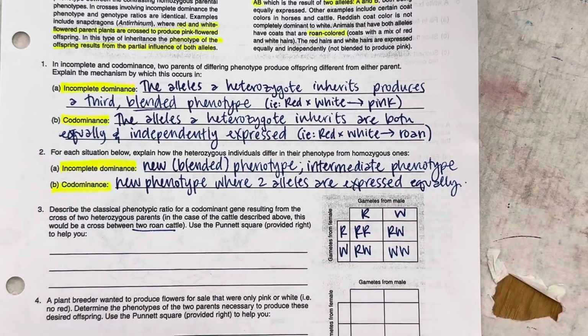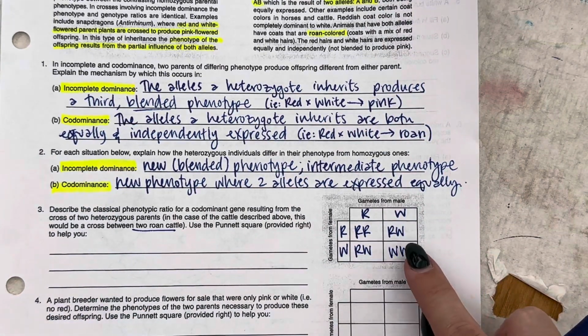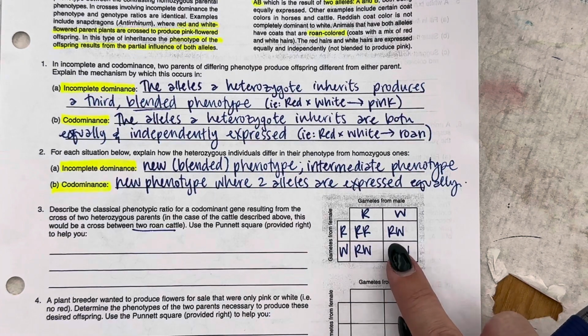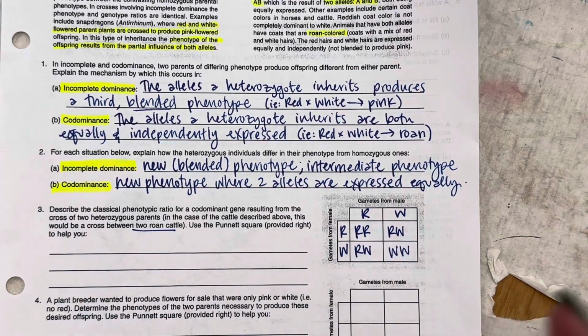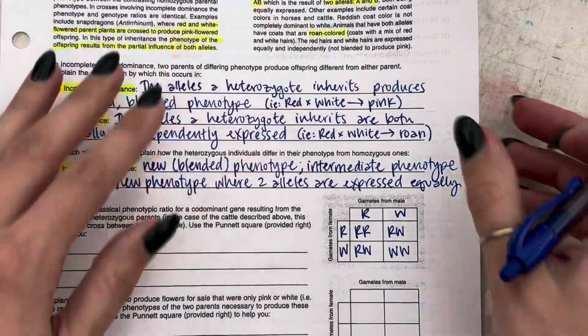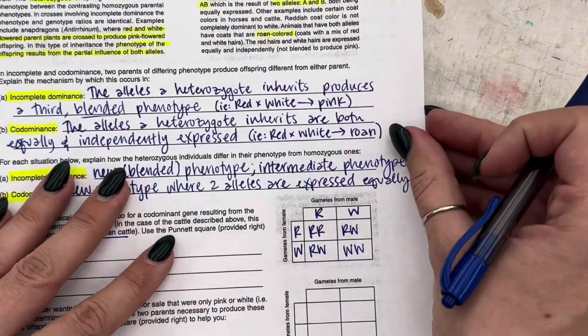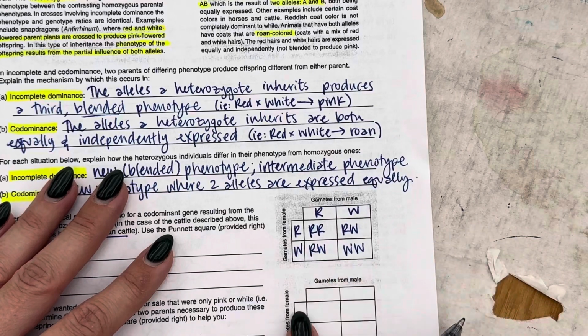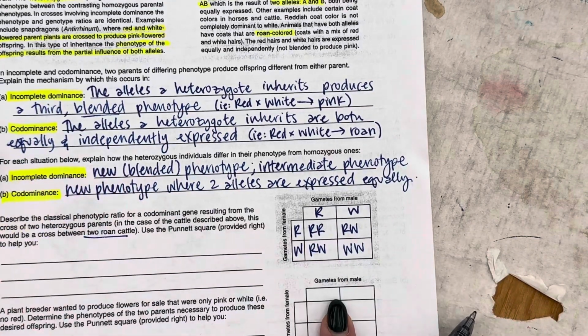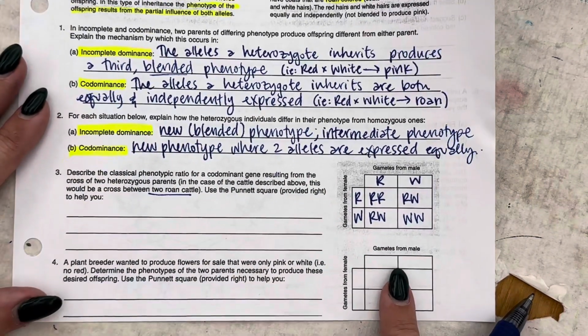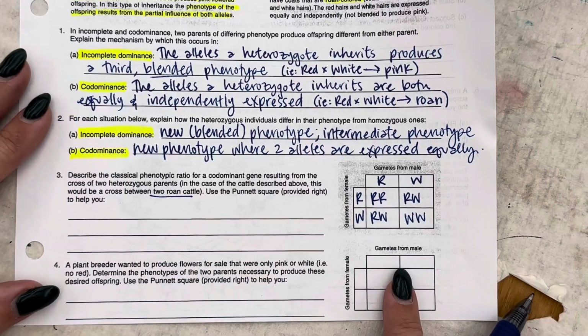And like some of the rules we've talked about earlier, you want to make sure you keep the order of your alleles consistent. So we have been consistently listing the R's before the W's. So make sure you keep that consistent when you're writing out your heterozygotes. So for our answer here, it says they want a phenotypic ratio.